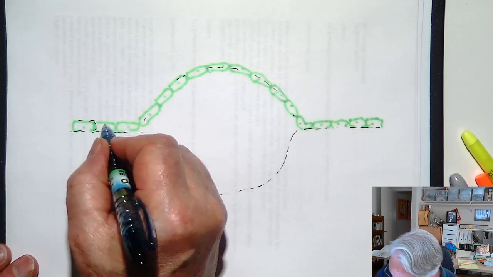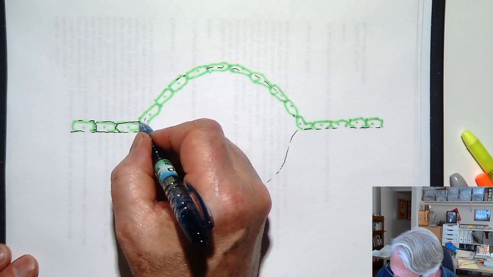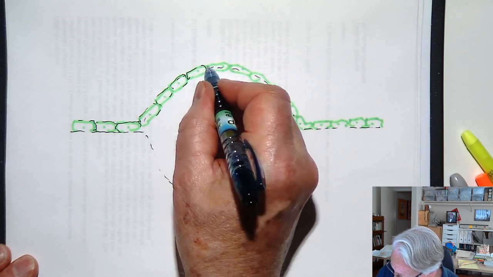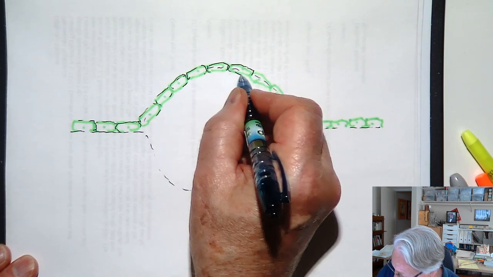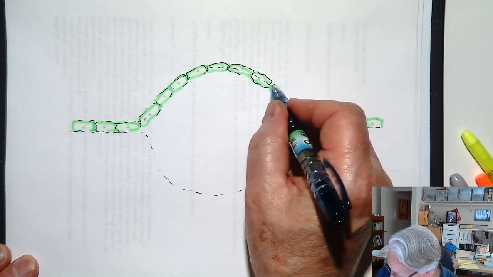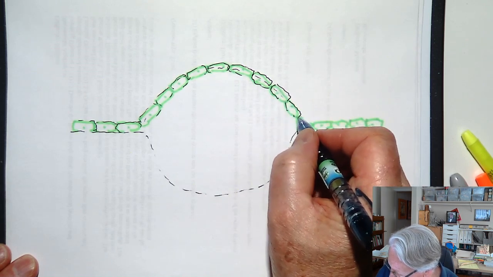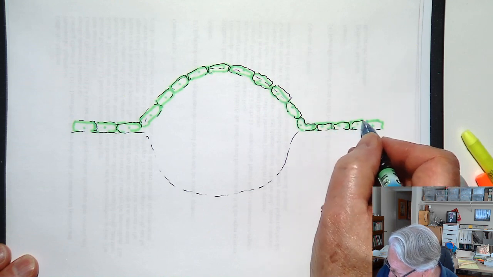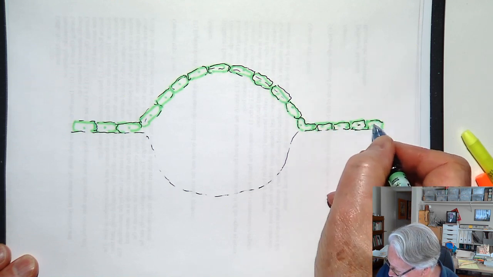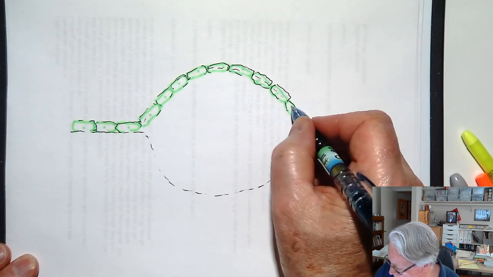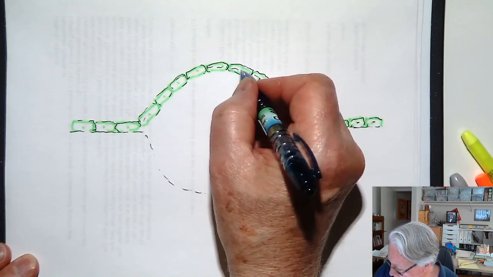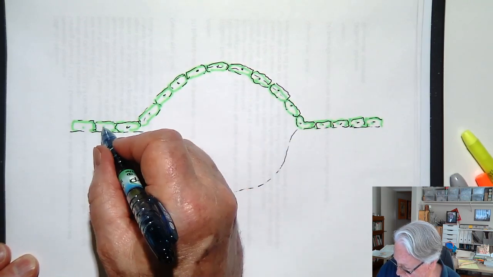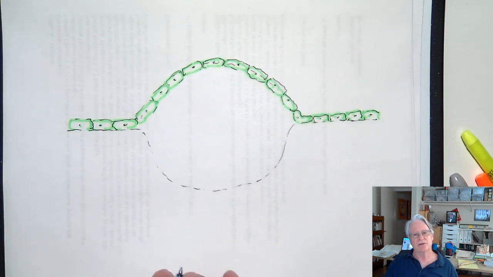That color wasn't the best color to choose, so I'm going to highlight things so they pop out a little better. And of course we have the nuclei. These are living cells. Okay, there it is.